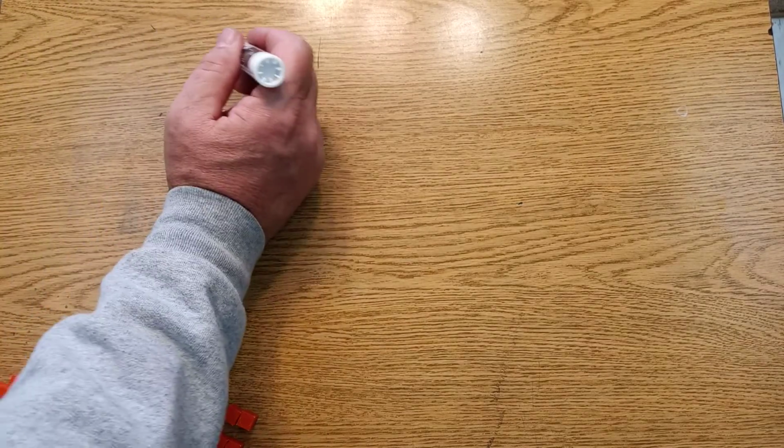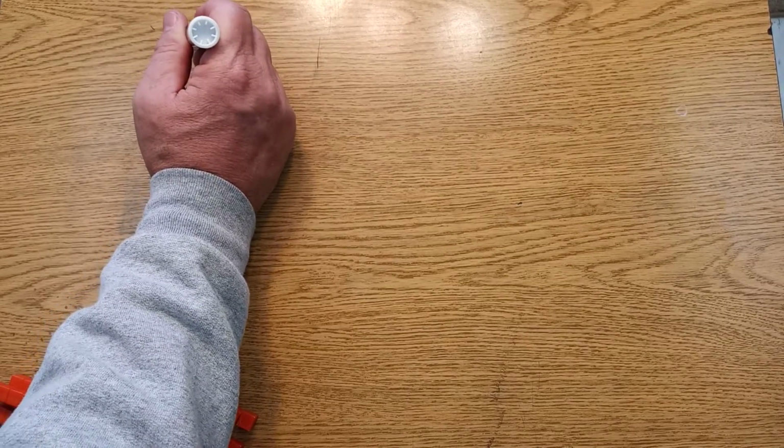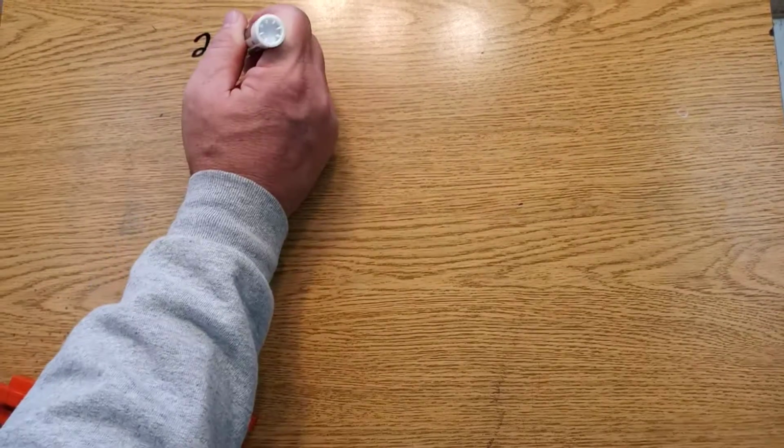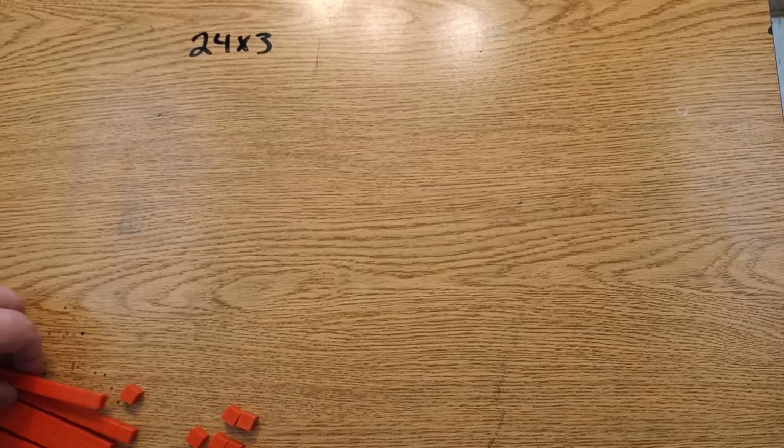Okay, we're going to go ahead and work out a two-digit by one-digit multiplication problem. The TEK we're working on deals with two-digit by one-digit multiplication, and the problem we're going to work on is 24 times 3. The first way we're going to do it is with a concrete model, using base 10 blocks to model 24 times 3.